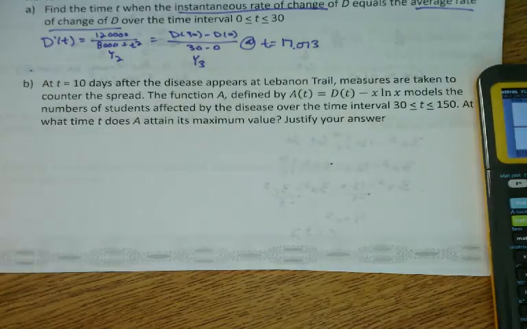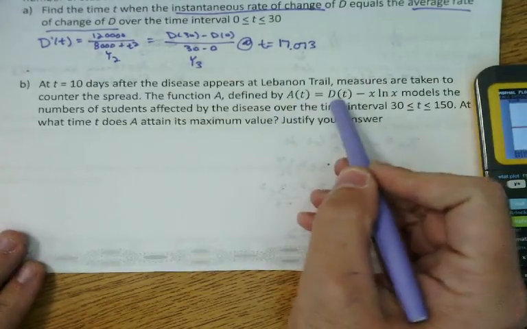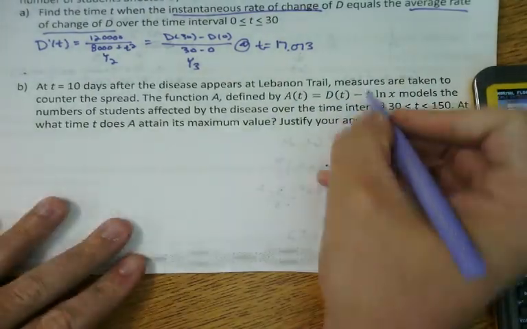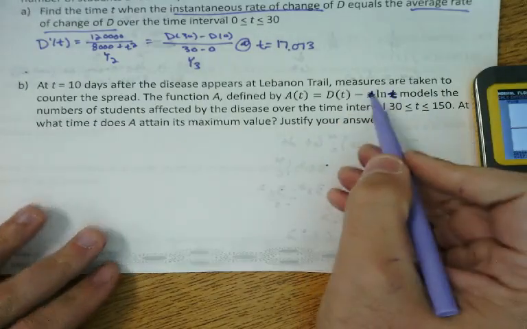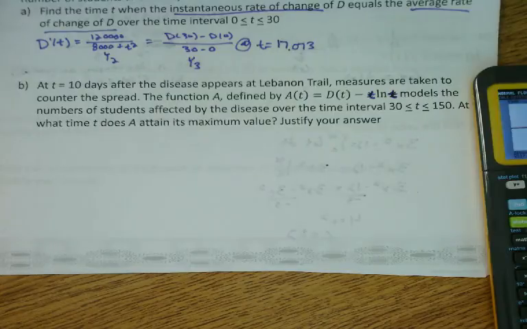At T equals 10 days after the disease appears at Lebanon Trail, measures are taken to counter the spread. Function A, defined by A of t, which is D of t minus, typo here, those should be t's, not x's. Make sure you fix that in your notes. A models the number of students affected by the disease over the time interval from 30 to 150. At what time does A attain its maximum value?